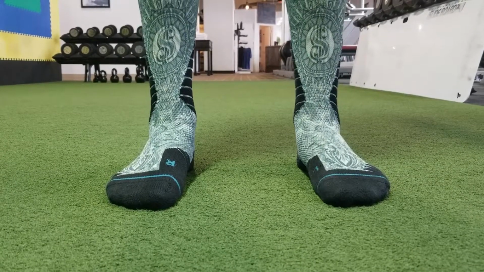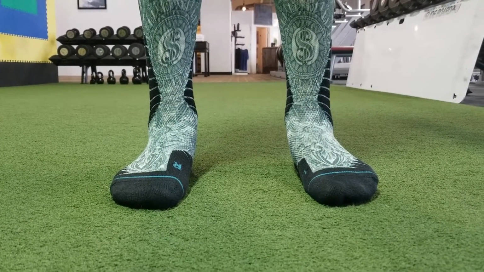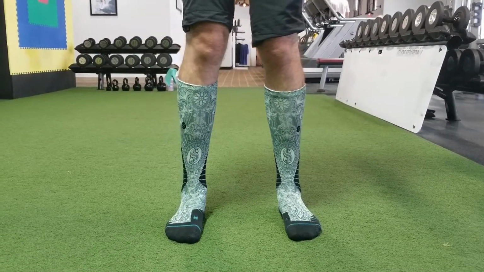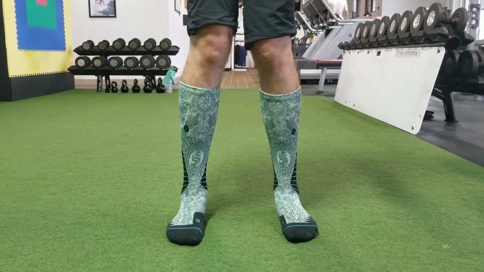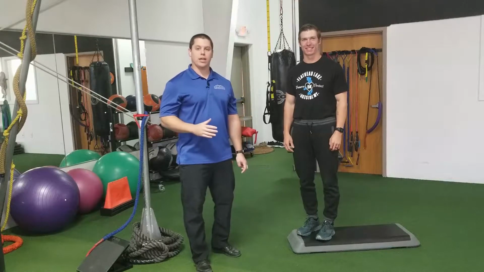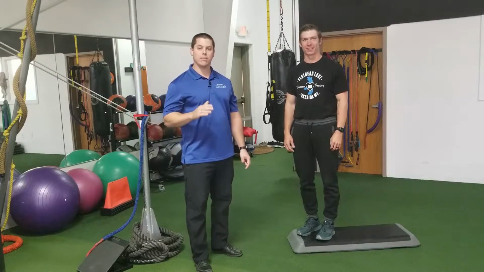The other thing I see with the ankle is overpronation, or having your arch collapse. Now, having your arch collapse is going to result in your knees going to the middle, or what we call knee valgus. This is going to put unnecessary stress on your knee over a repetitive amount of time. So I want to give you guys some exercises to work on hip stability.